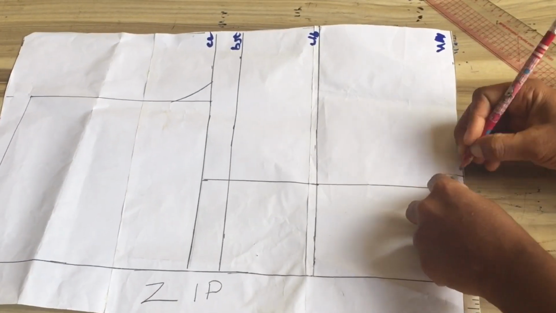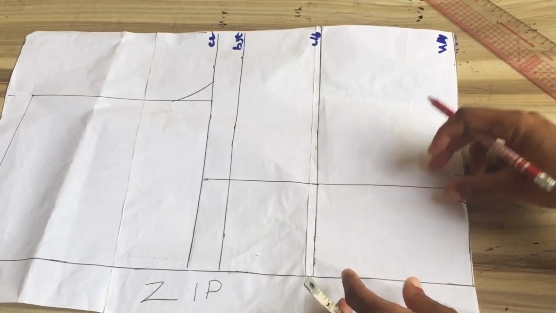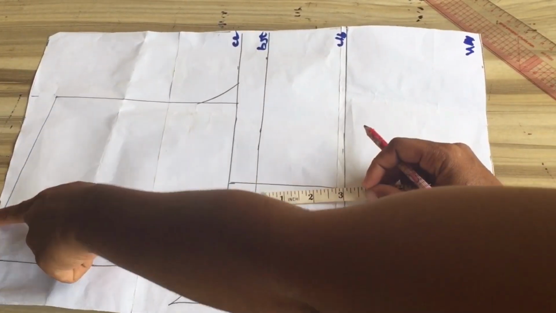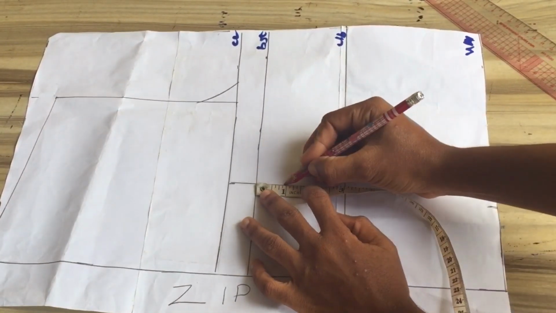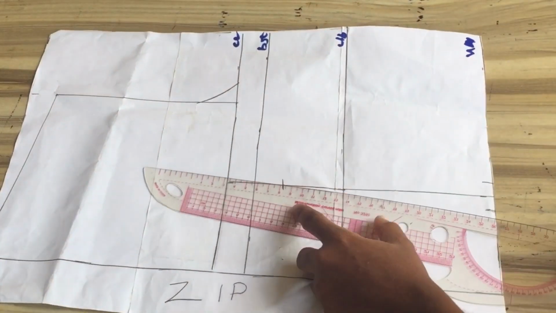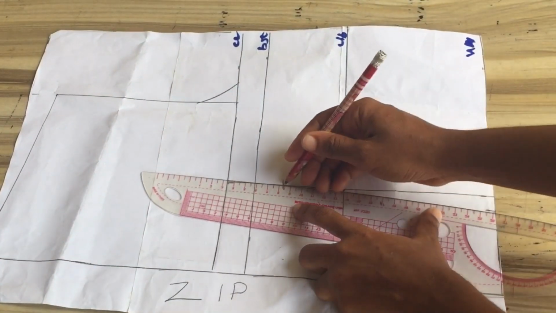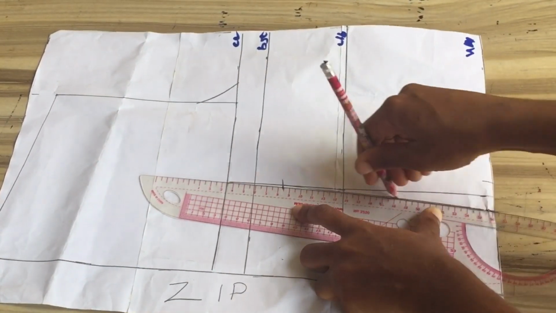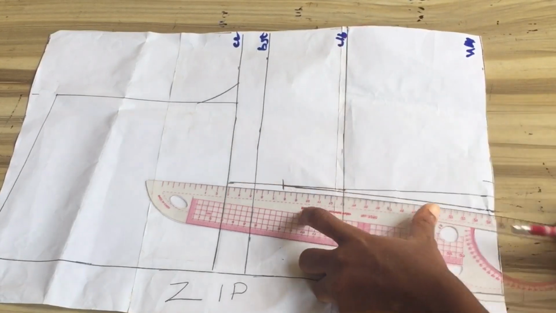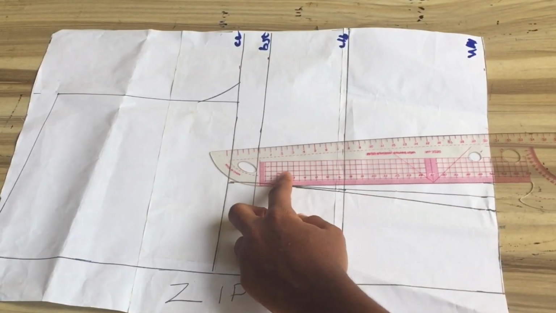Now I'll be marking half inch at both sides of my waistline at this point. And for where my dart will start is your shoulder to bust plus 1 inch. Now I'll place my ruler and I'll be drawing my dart for both sides of my pattern.